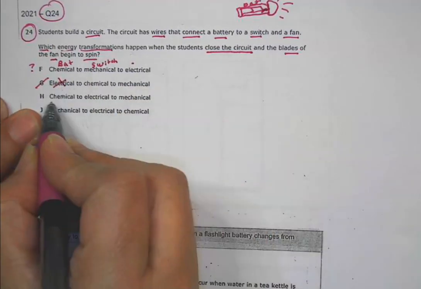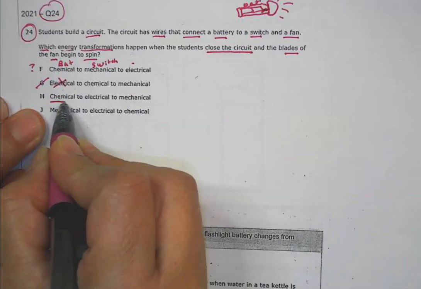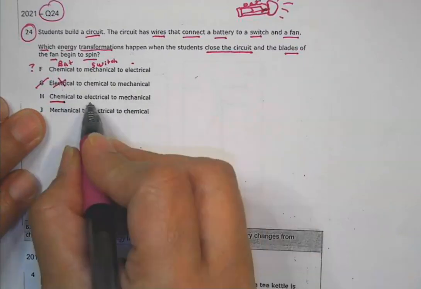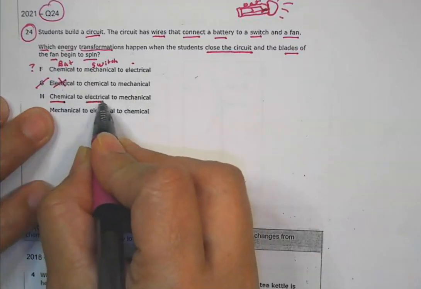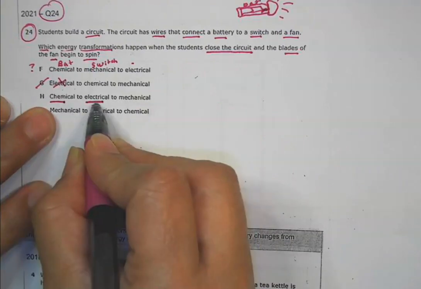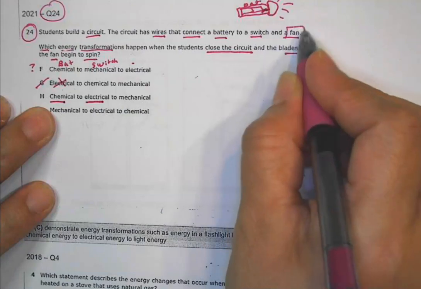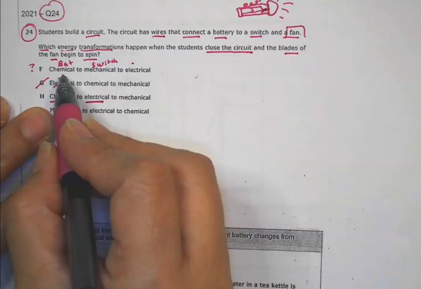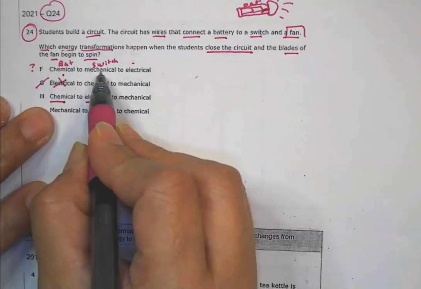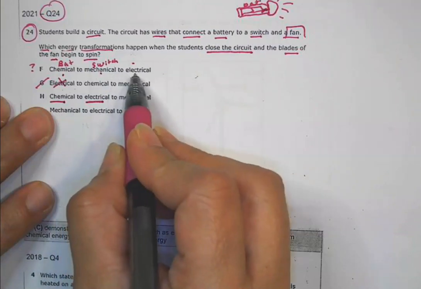Okay, from the chemical to electrical. Okay, chemical to electrical to mechanical. You know what? We are talking about a fan, right? So then right here was chemical to mechanical to electrical, but then where's the little fan?